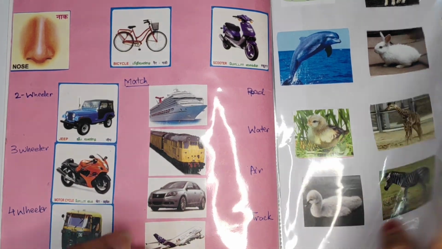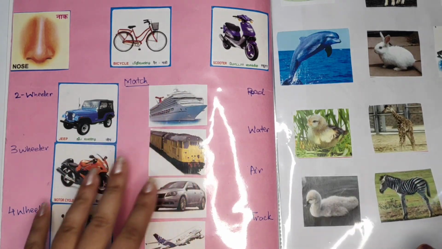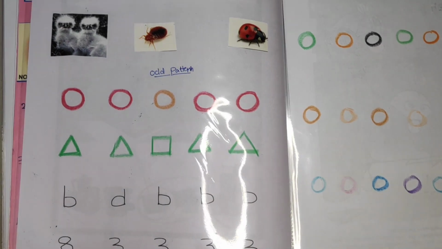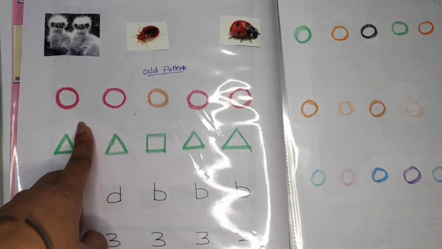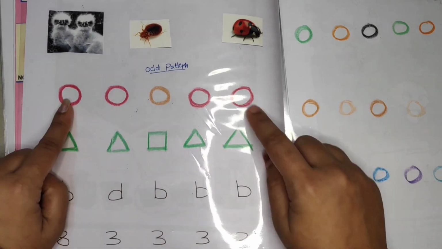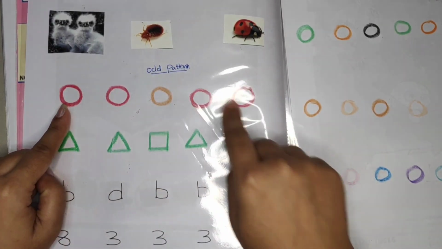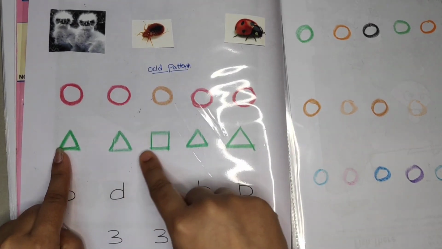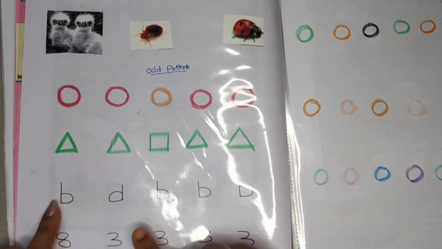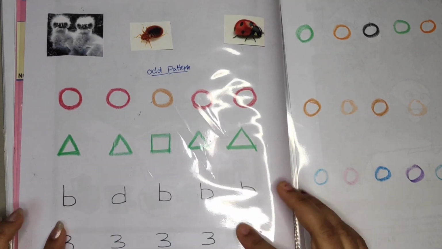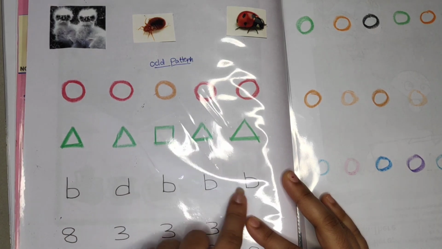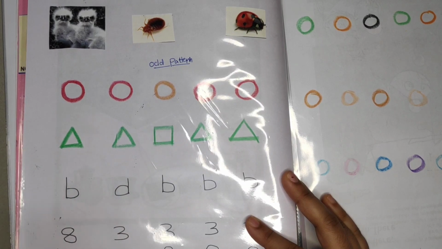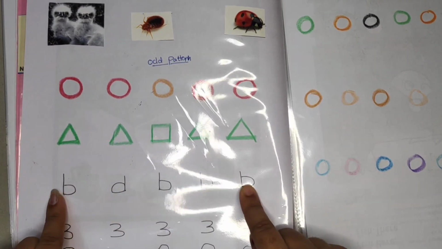Now find the odd one, except with these photographs or topics, you can also do it with patterns. Suppose here it is colors: out of red, red, red, orange is the odd one out. Then you can do it with shapes: triangle, triangle, triangle, and this one is the square. You can do it with B, B, B, B, and the single one is D. This will help them understand when they are writing and recognizing.